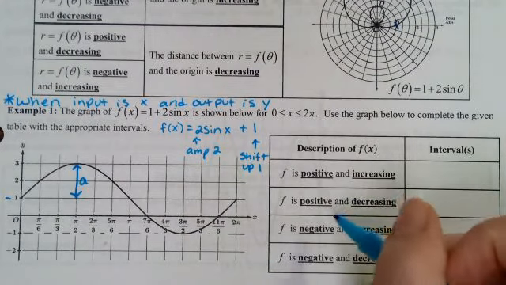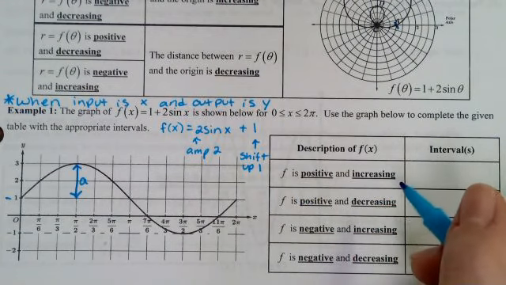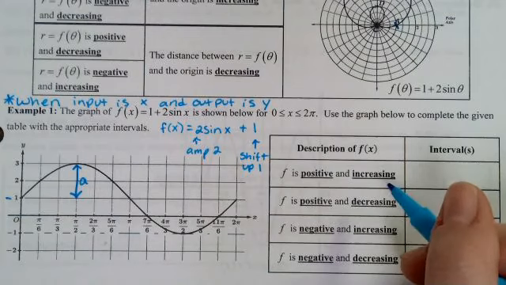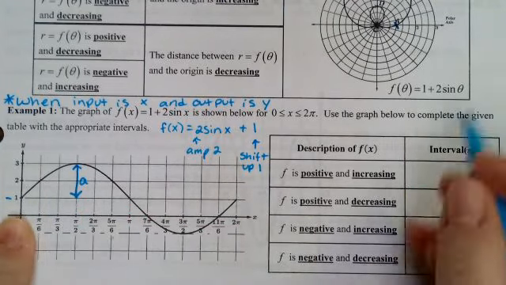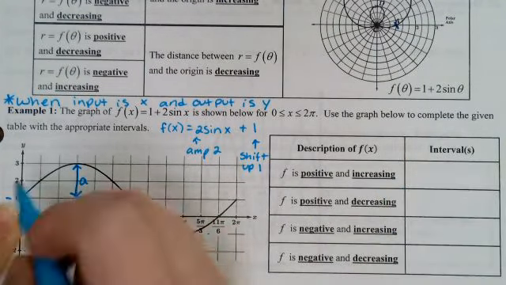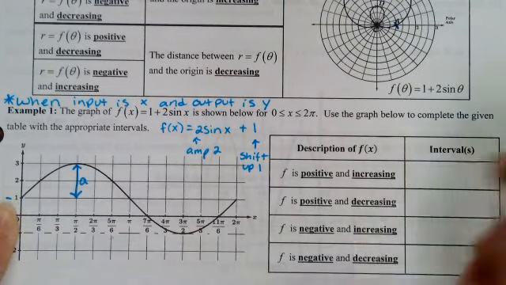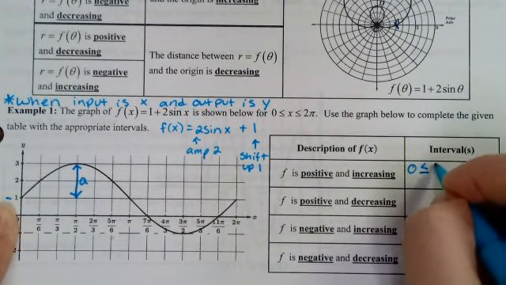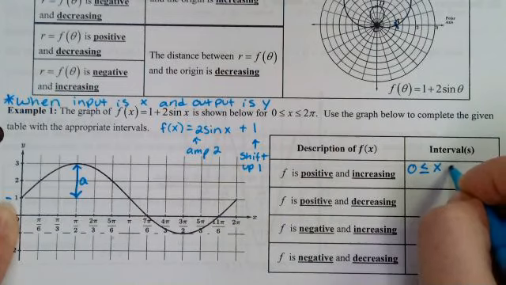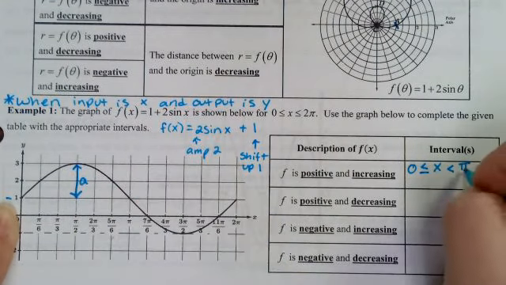Okay, so let's see, where is f positive and increasing? When we see positive, we mean where is it above the x-axis? Well, it's above the x-axis for most of the graph, but it's not increasing that whole time. So I want you to look from the get-go. At the beginning, are we positive? We're above the x-axis, so yes. Are we increasing? Yes, the graph is going up. So from the beginning, from 0, we have this little interval until we reach that max point, pi over 2.